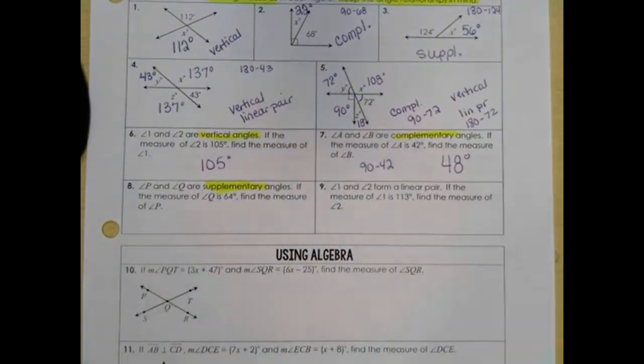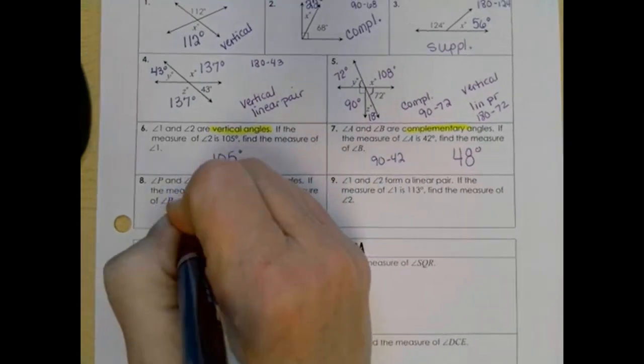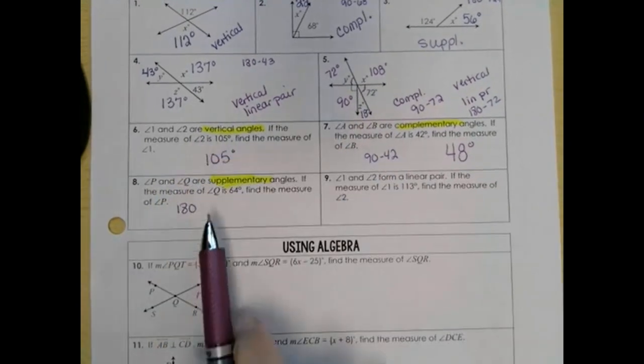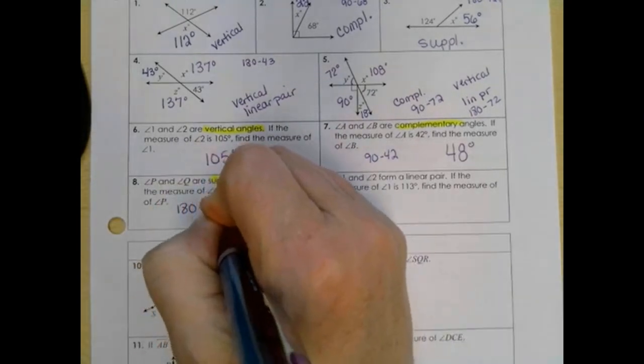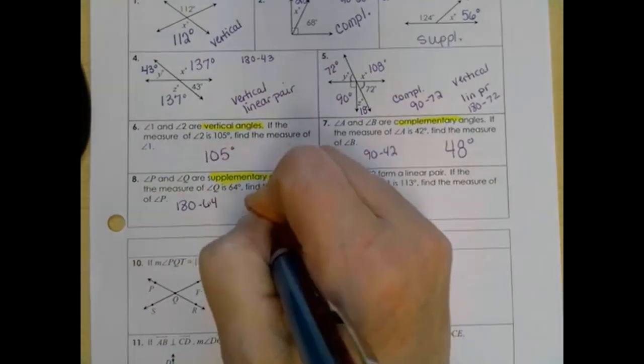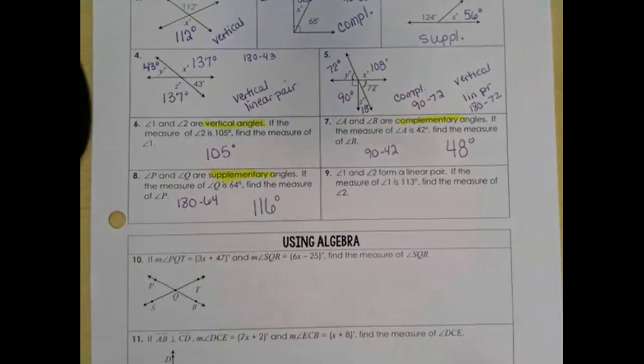All right, then we have supplementary. What do supplementary angles add to? 180. So we're going to take 180. One of the angles is 64. What is the other one? All you have to do is subtract. So 180 minus 64 gives us 116.